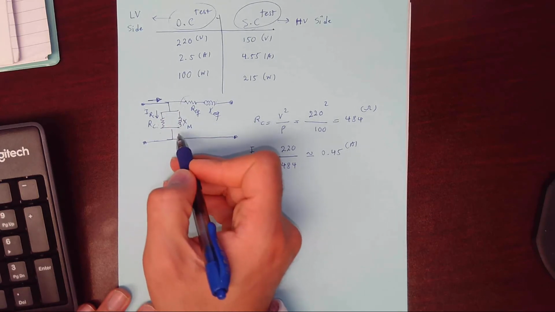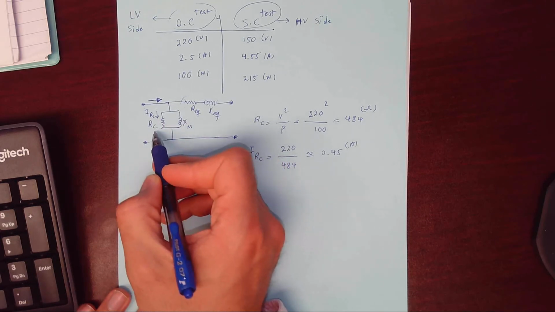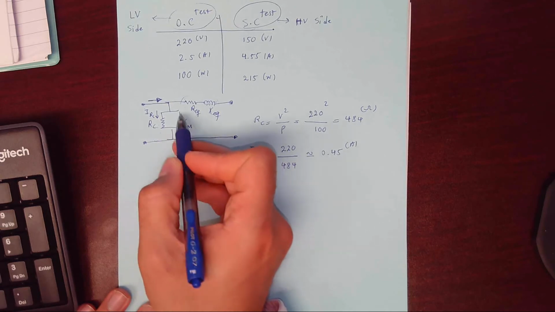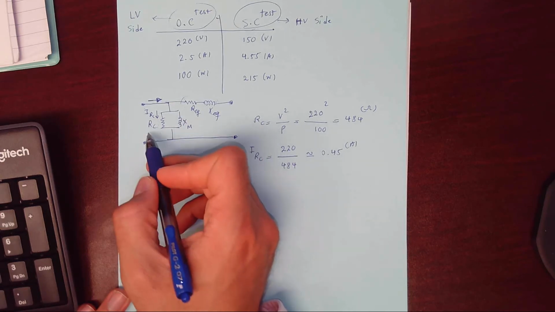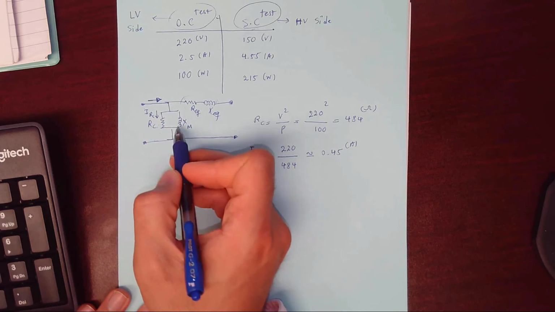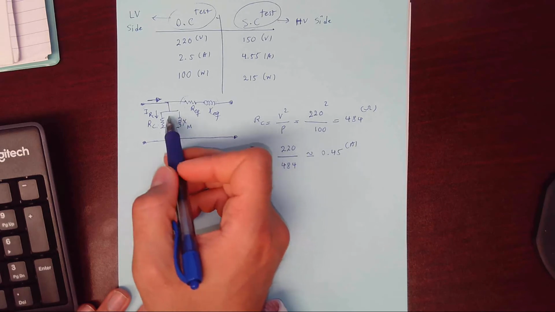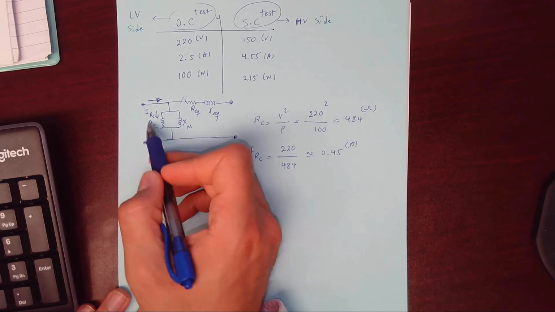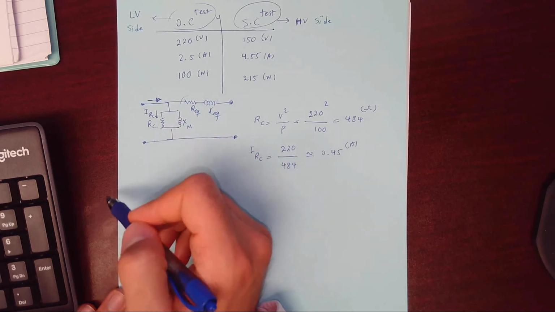Please stay away from it. We're dealing with an active component and a passive component, a resistive branch and a reactance. So we cannot simply subtract IRC from the current given in the table and say this is the current for XM.